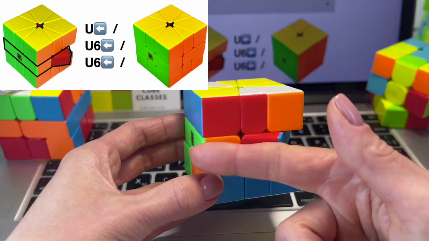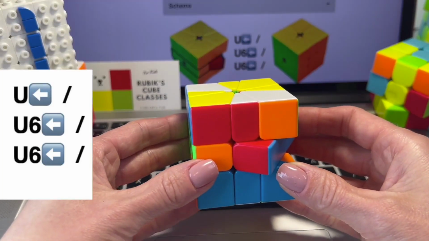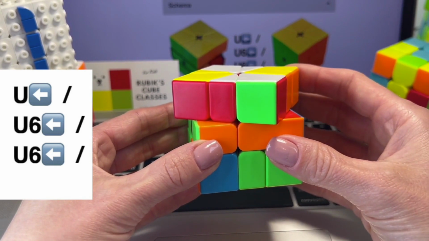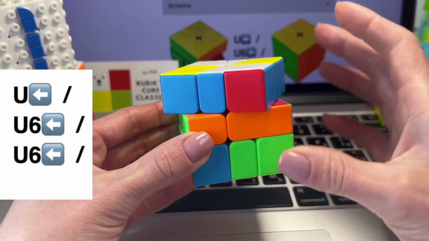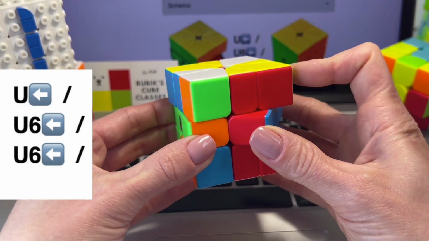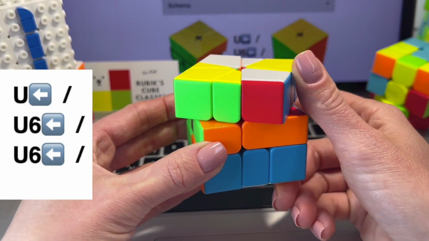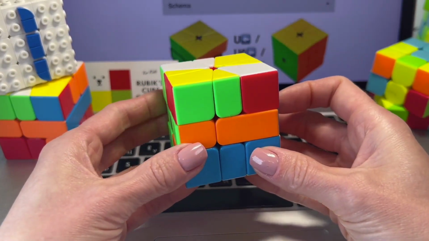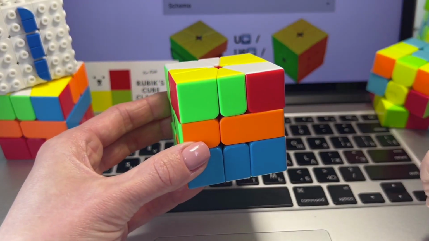If your middle layer, just like mine, looks unsolved, you can use the following algorithm. You slice U 6 times. Slice U 6 times. Slice. And the centerpiece moves into its correct position. In your case, the centerpiece might already look nice and even, so you might not need to fix it.